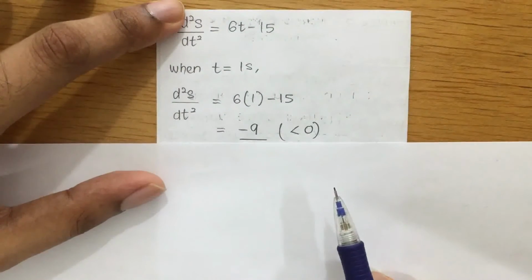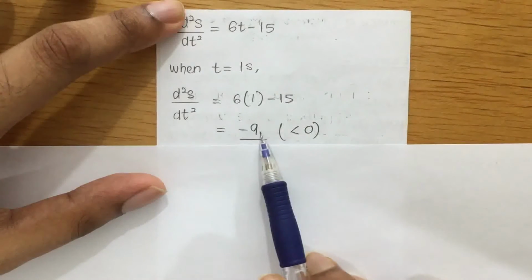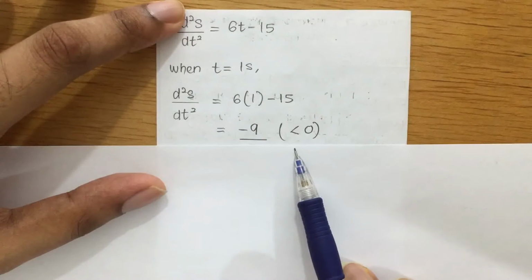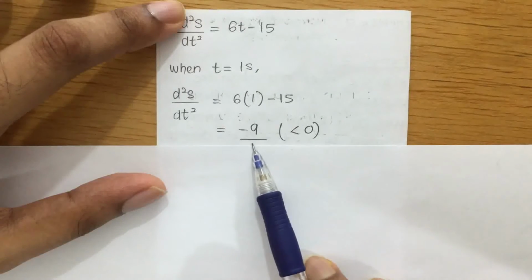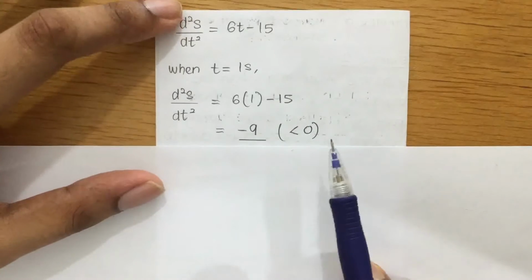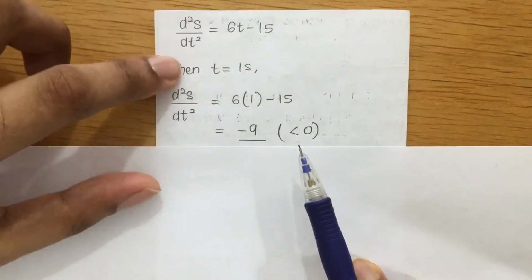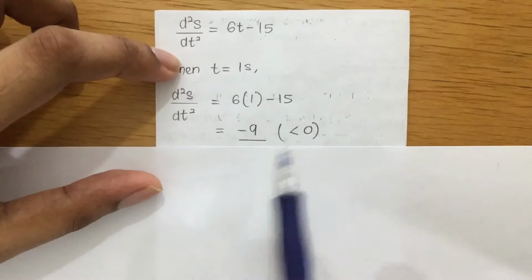From here you get the double differentiation value is negative 9. So negative 9 is less than 0, guys. Therefore you can know that when t equals 1, your displacement won't give you a minimum value but a maximum value. How do you know that? Your double derivative gives you a value less than 0. So this won't be the answer, guys.